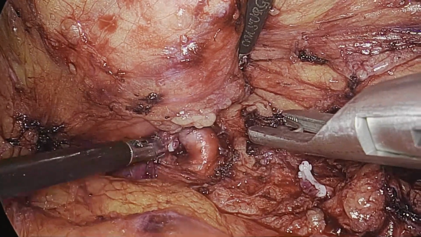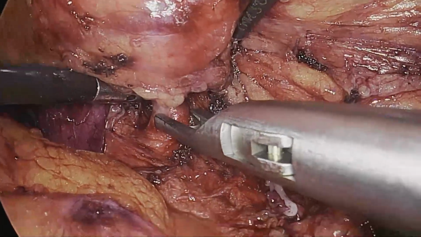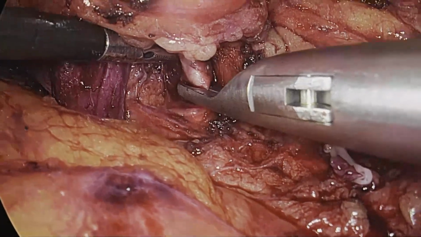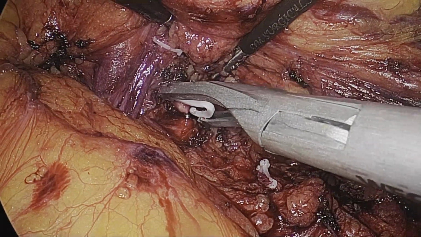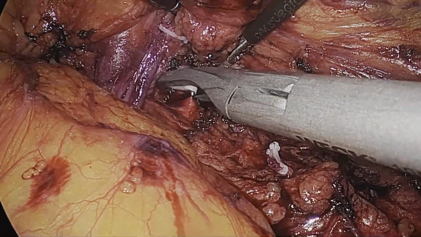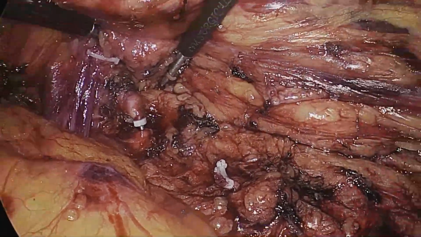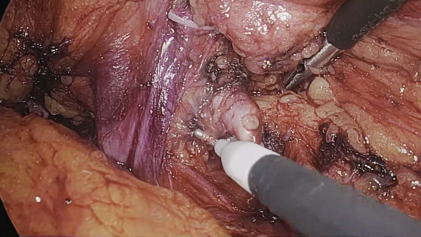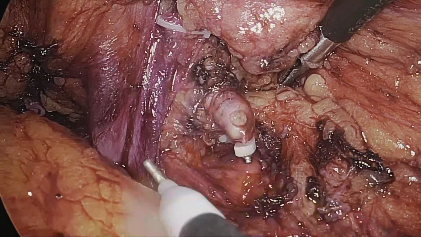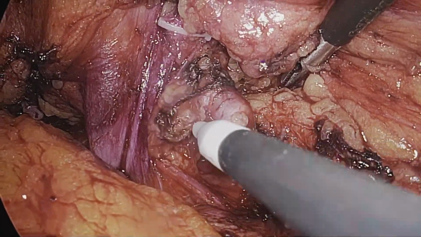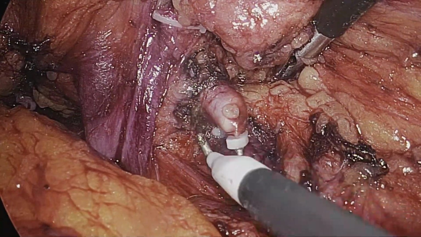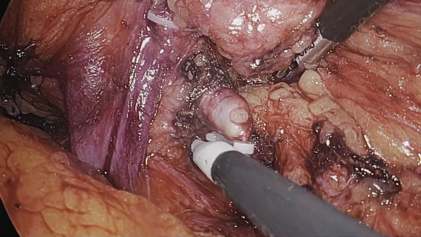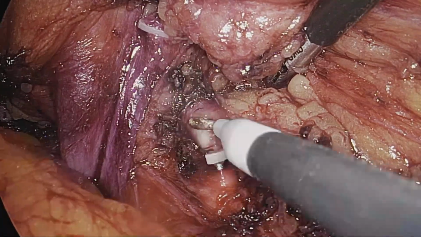So here we are applying a metallic clip just to reduce the flow in the kidney and the tumor. While applying the metallic clip, we could feel the resistance of this atherosclerotic plaque that could possibly be within the artery, and that made us apply the clip with some difficulty. But Hem-o-lok clips definitely are more secure and have a proper seal lock over the artery stump.